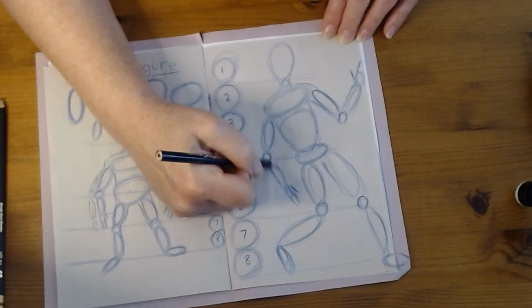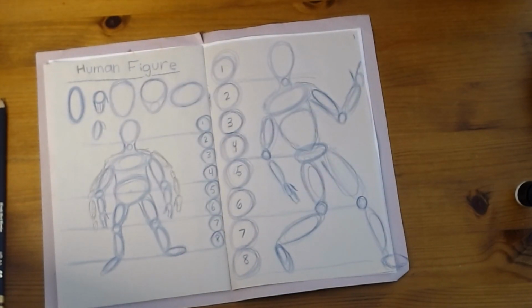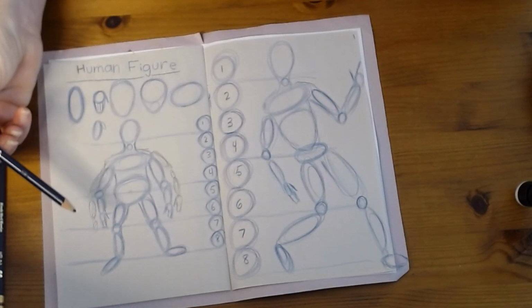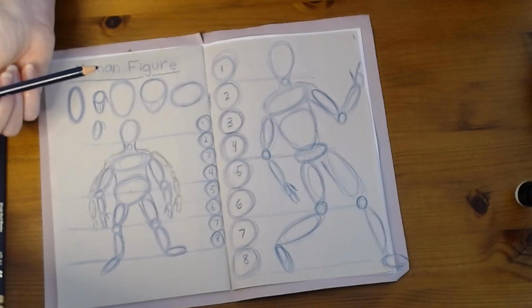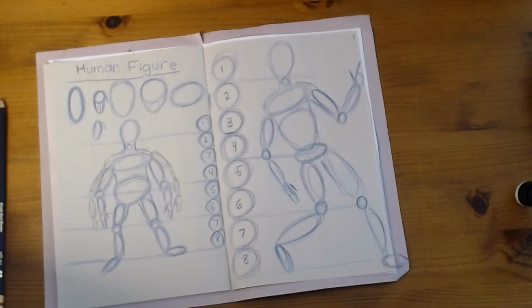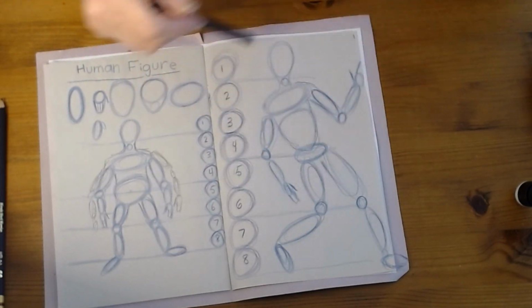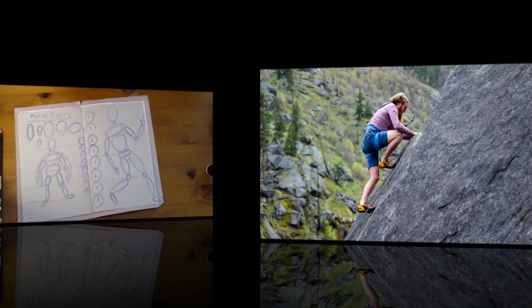So that's the general idea of drawing the human figure with realistic proportions. Now we're going to look at some photos of people in a little more active poses, and we are going to use the same method to draw them. Are you ready? Let's go.